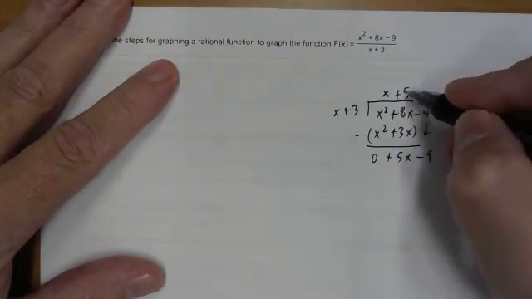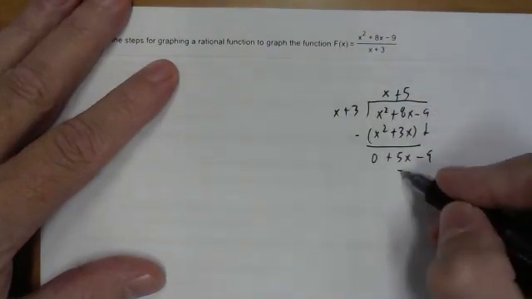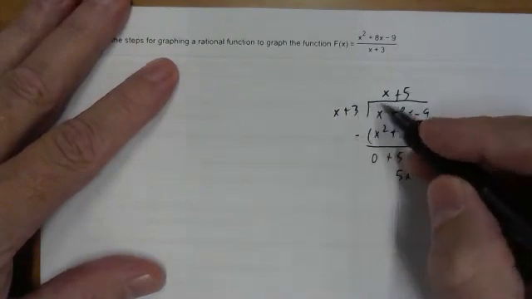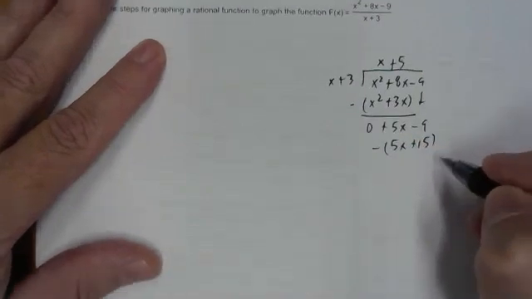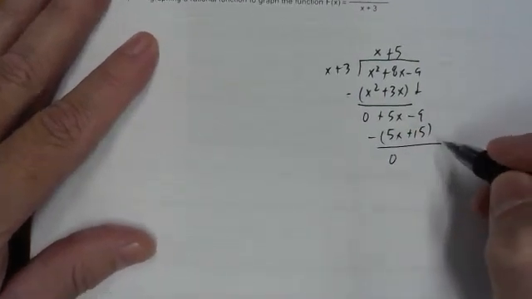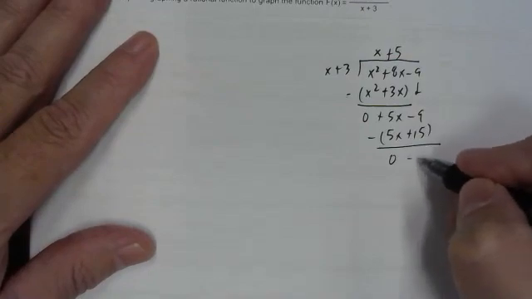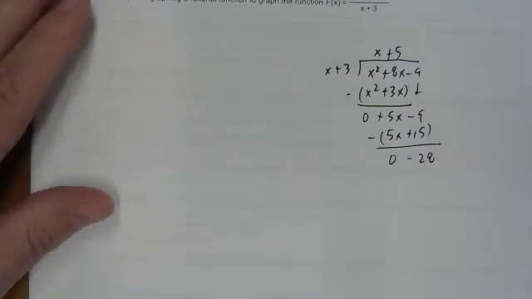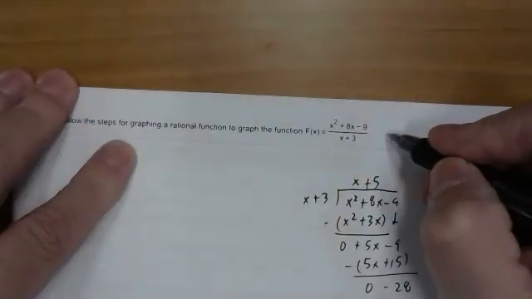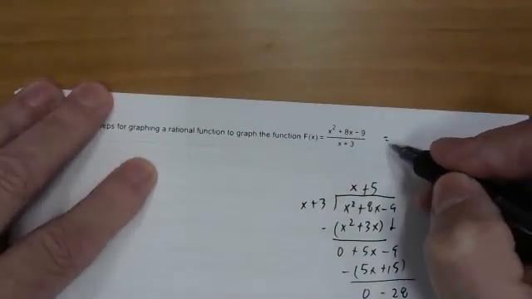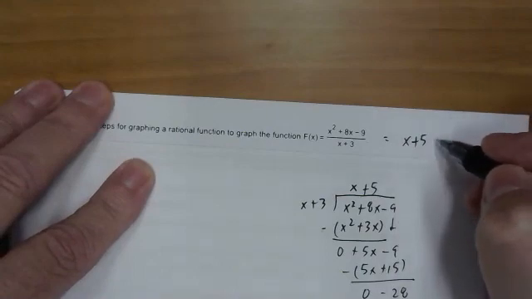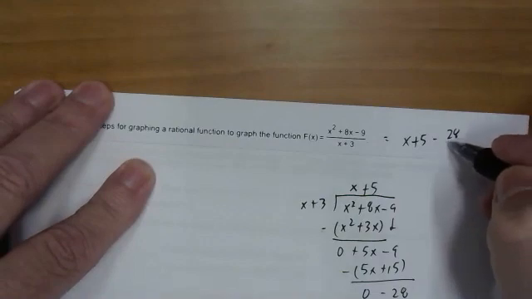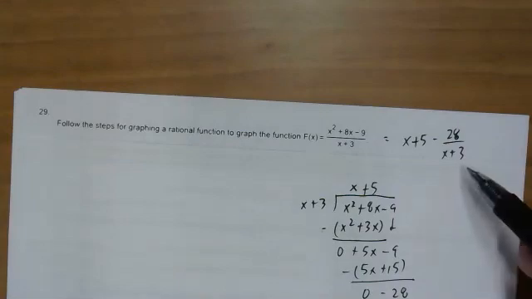Well, 5. 5 times x is 5x, and 5 times 3. Now you subtract and you get 0 minus 28. So if you rewrote this, you can say this thing equals x plus 5 minus 28 over x plus 3.